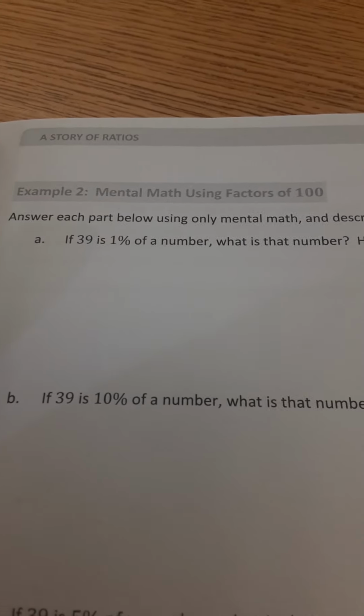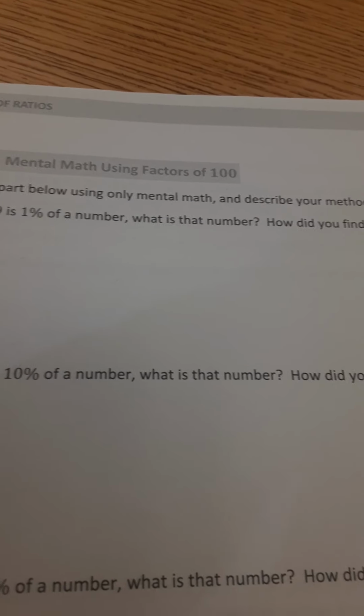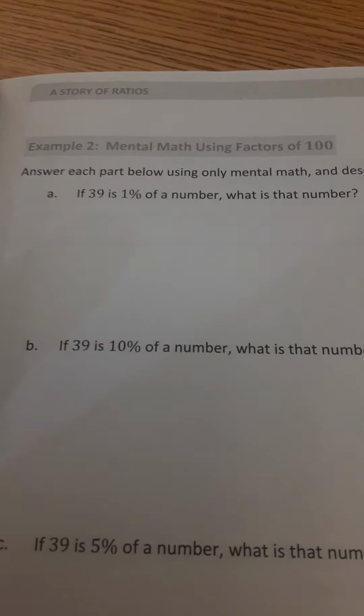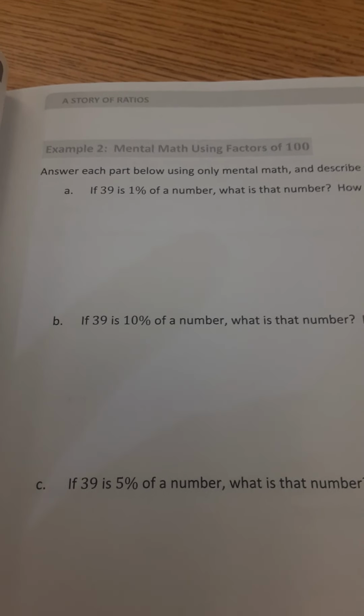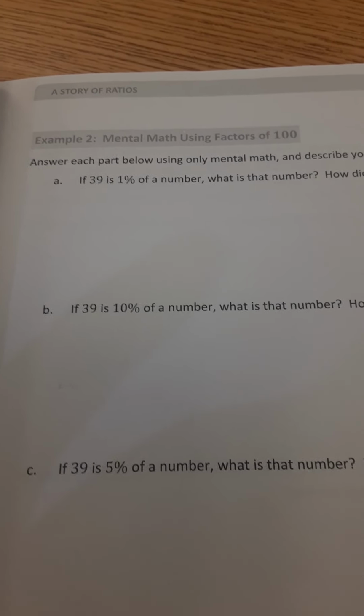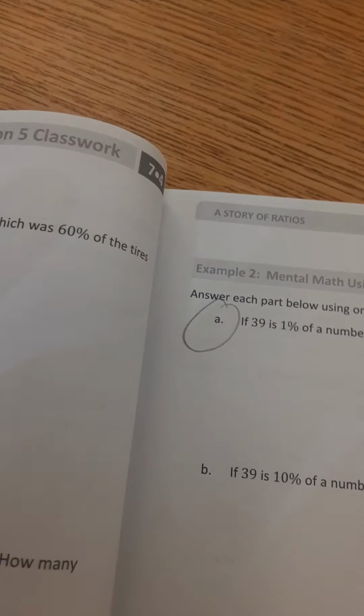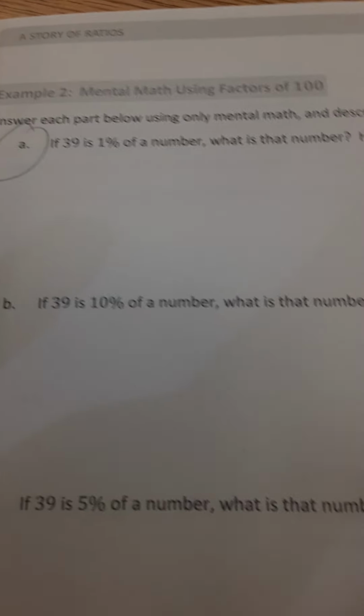All right, example 2: answer each part below using only mental math and describe your method. It's not huge that you describe your method, but I'd like to see what you did. So I'm going to give you an example. I'm going to do A and D. A is real simple.